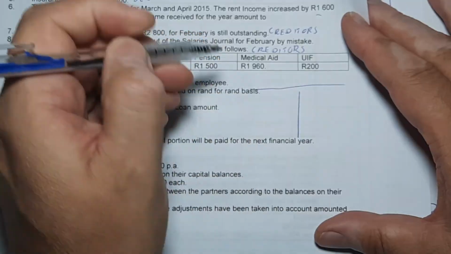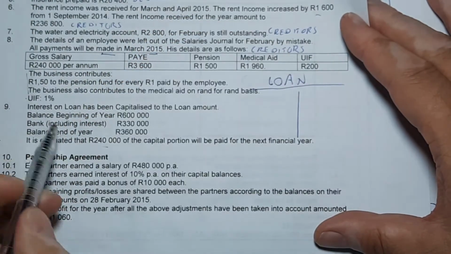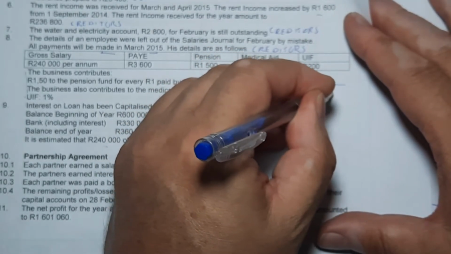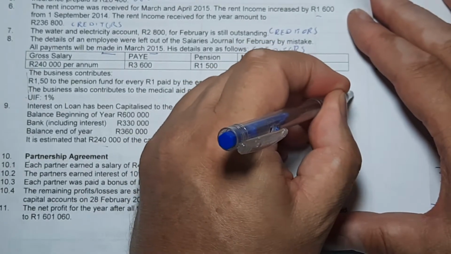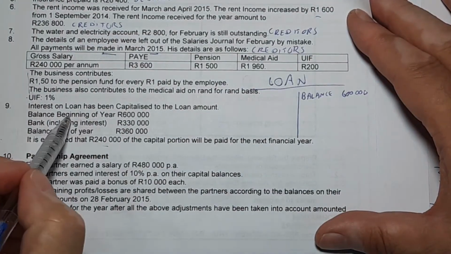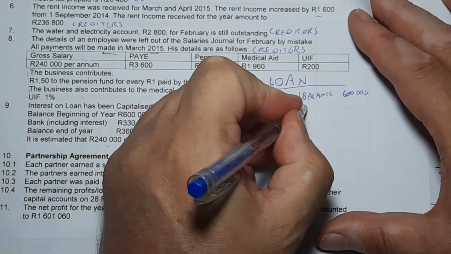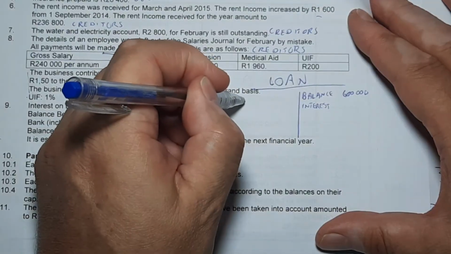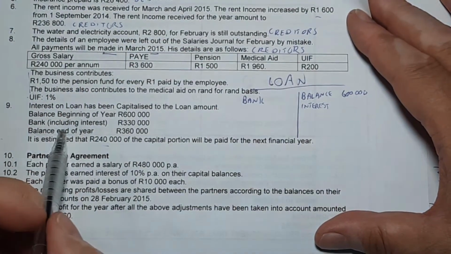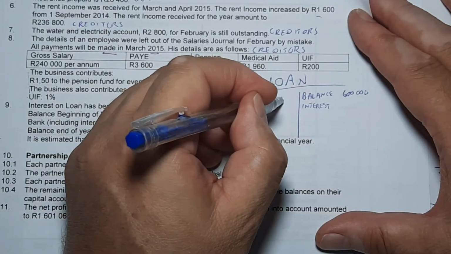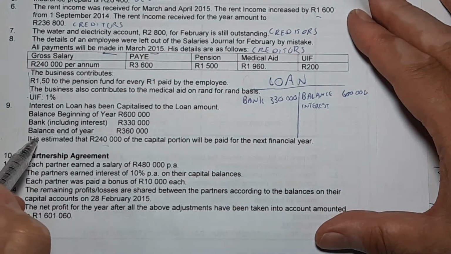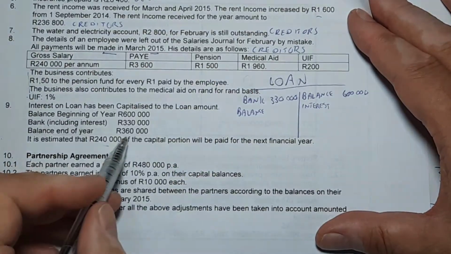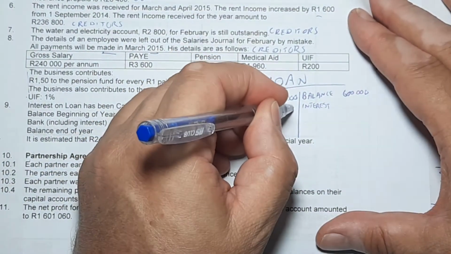So this is our loan. The balance at the start of the year was 600,000, so we write the balance, 600,000. Interest capitalized, so we're going to write the interest, which we don't know. We know we paid an amount of 330,000. And then balance carried down is 360,000.